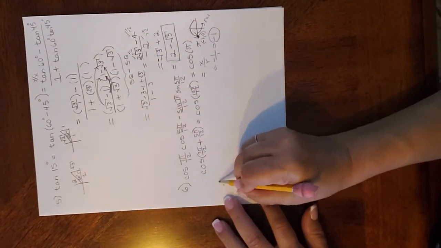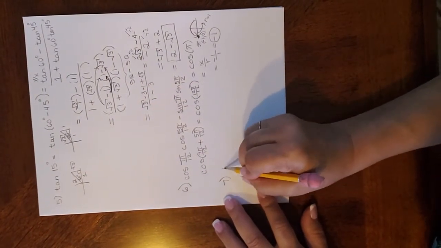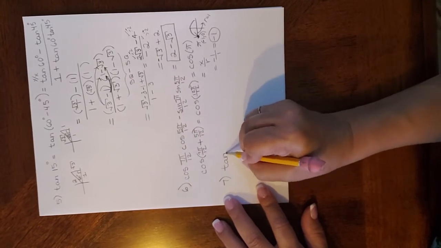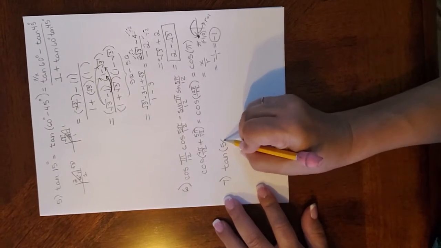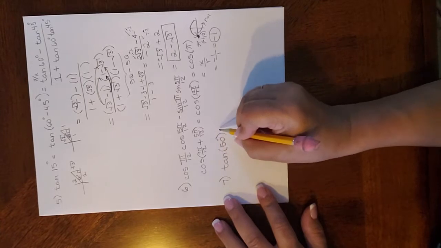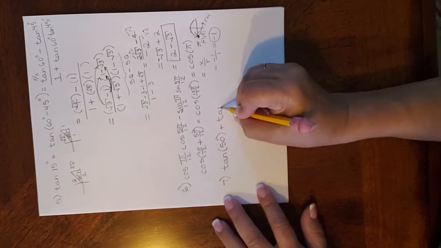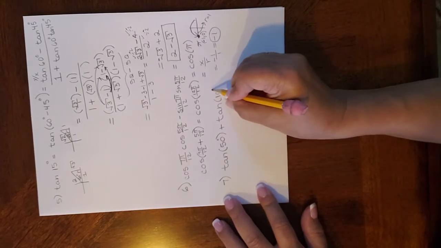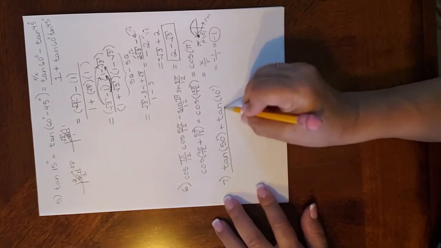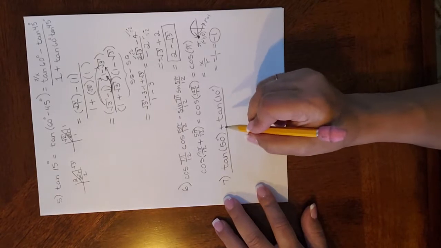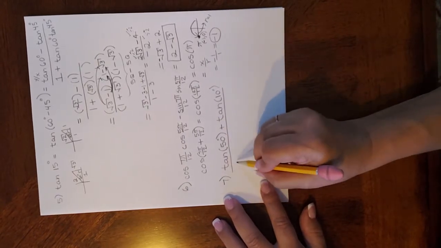Okay, on to number 7. Number 7, same thing. It's already in expanded form. This time they're giving you the tan formula. Again, these are still the sum and addition formulas. Recall that when you're doing the tan formulas, there are two expressions, either added or subtracted on the top, both involving tan.